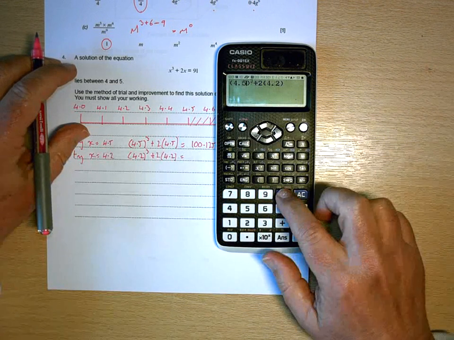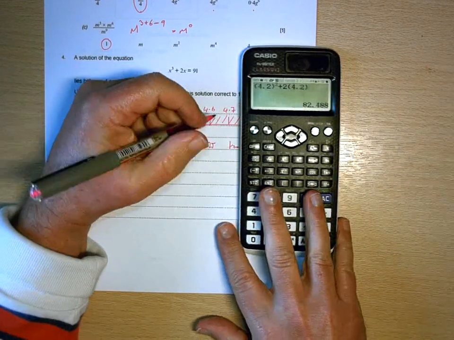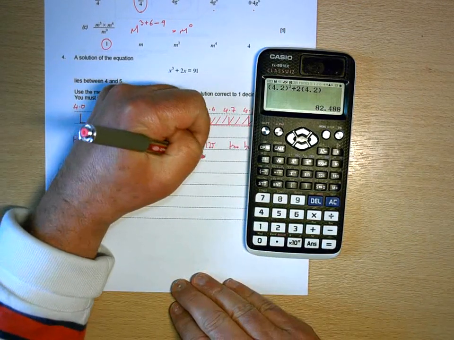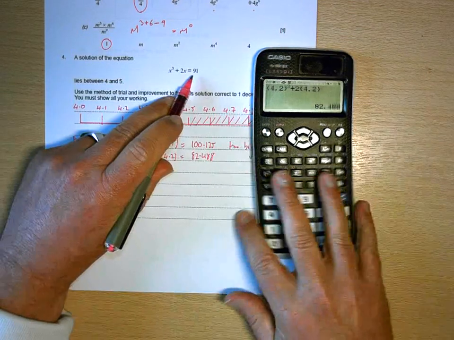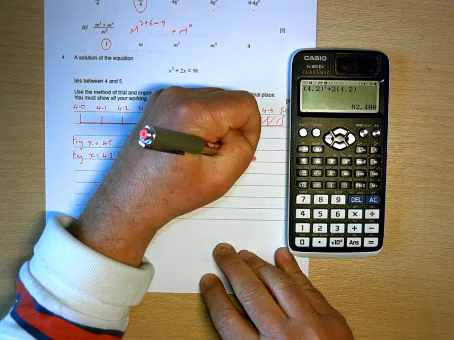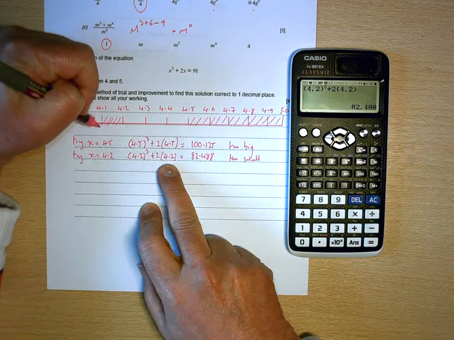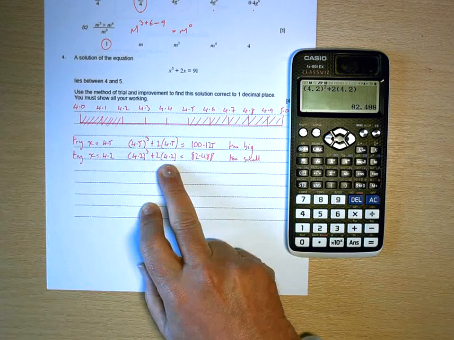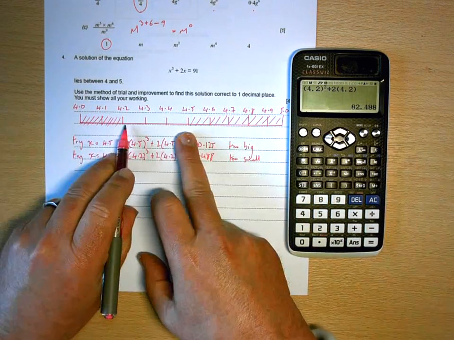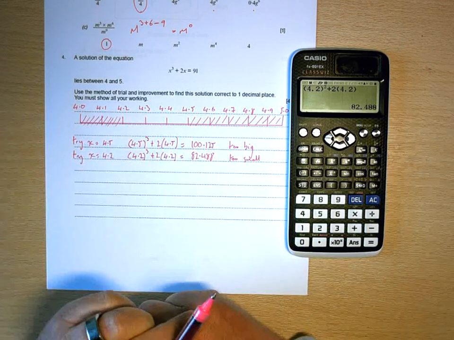And that becomes a 4.2 equals 82.488. I'm looking for 91. That's too small. So there's no point me trying any value smaller than 4.2. So I know my solution is now either going to be 4.2, 4.3, 4.4 or 4.5.